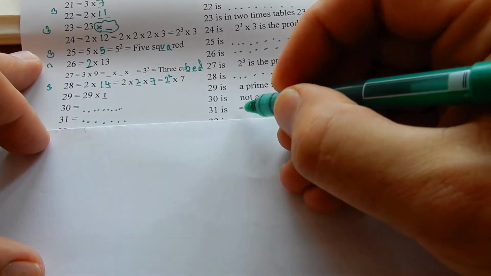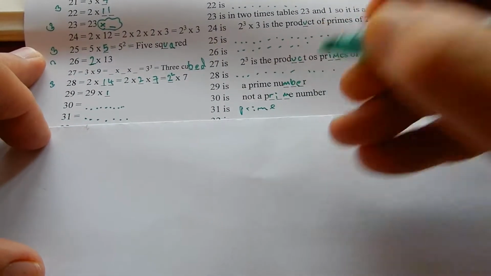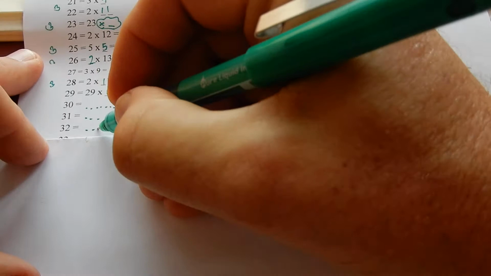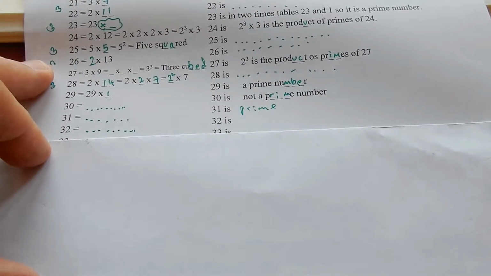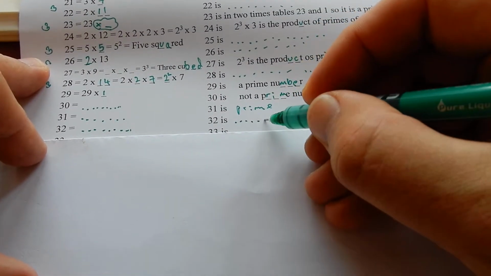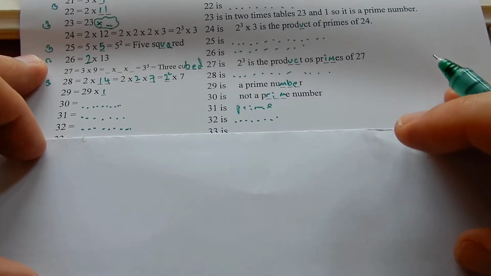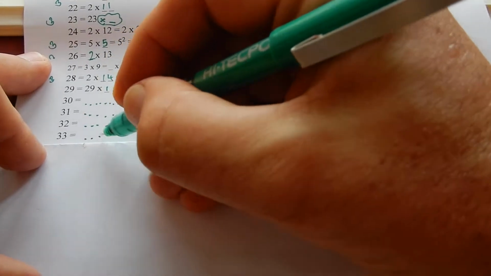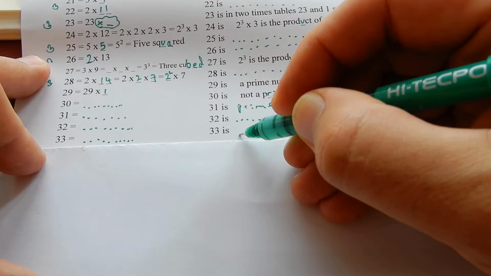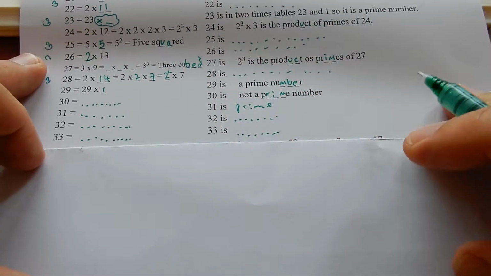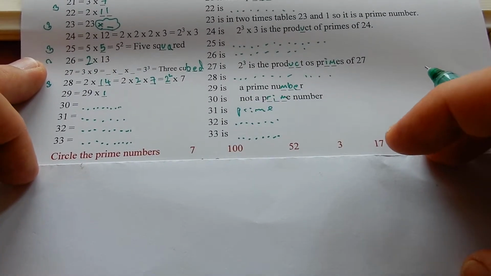31 is prime. 32, no, it's in the 2 times table. It's an even number. 32 is no good. 33 is in the 3 times table. The only number in the 3 times table that's prime is 3.